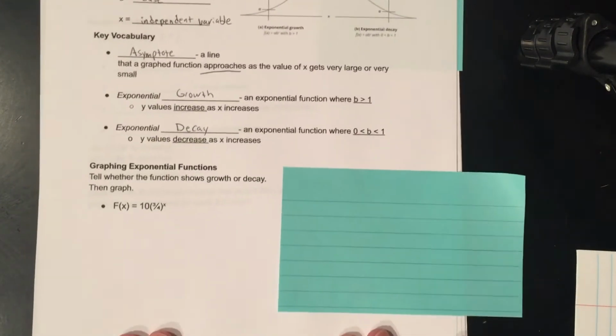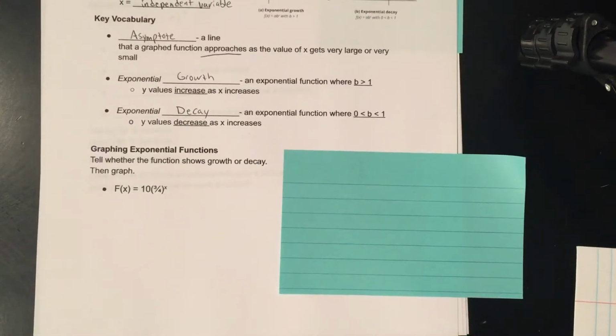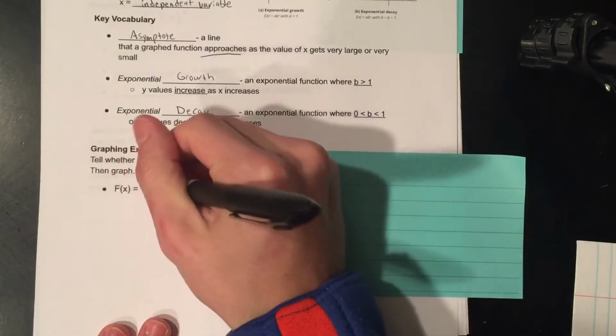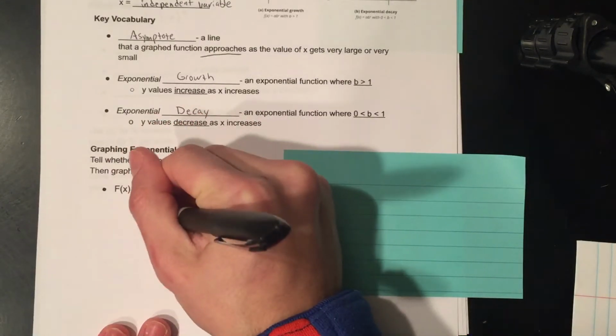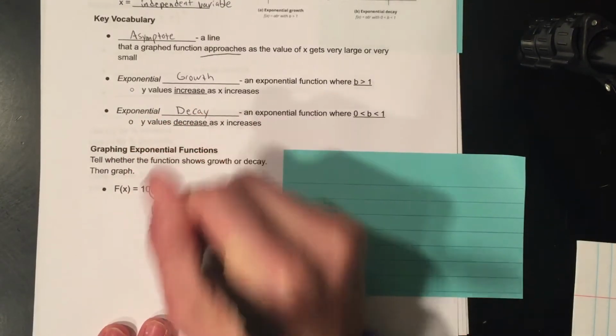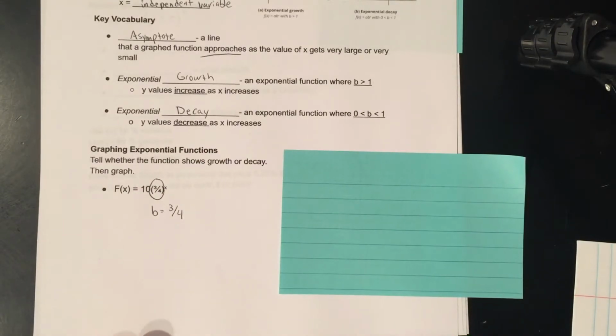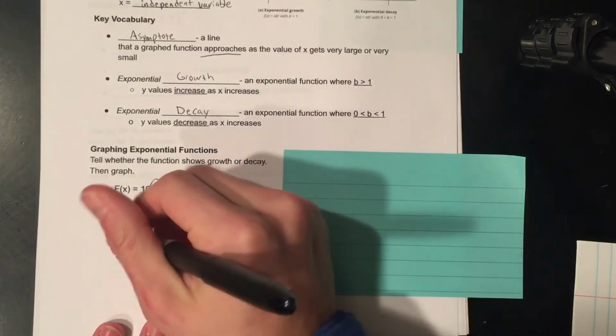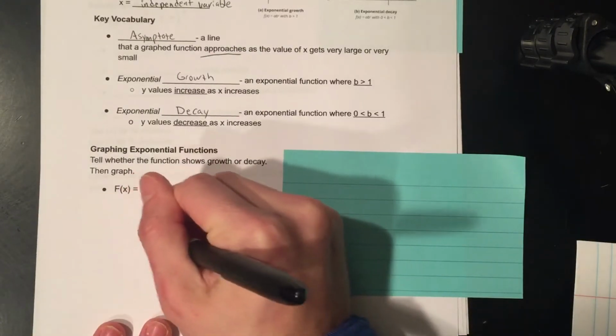We're going to be looking at the graphs of these functions. I'm not going to just sit here and wait, so I would encourage you guys to pause the video, investigate the graph on your own, and then hit play when you're ready. You can figure out if this graph is exponential growth or decay based on the b value. The b value is 3/4, which is in between 0 and 1. Because of that, this should represent exponential decay.